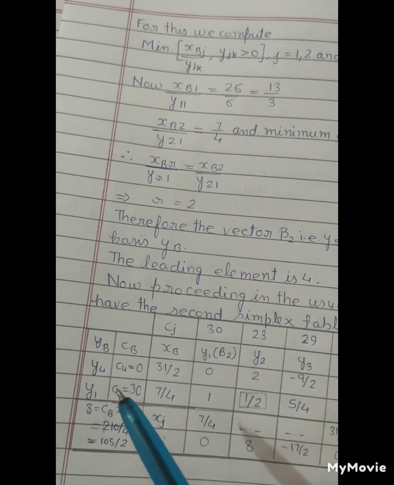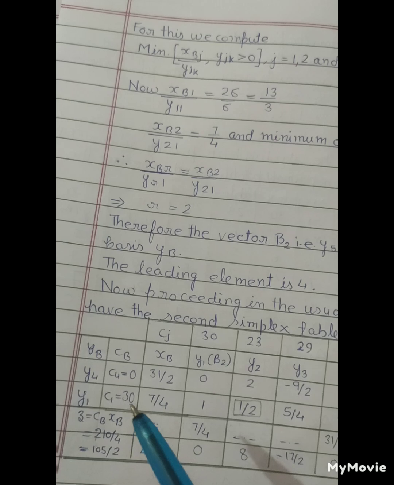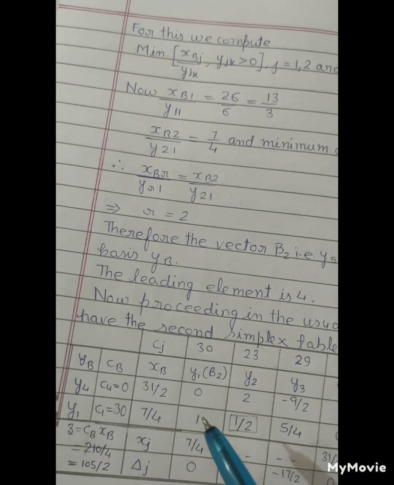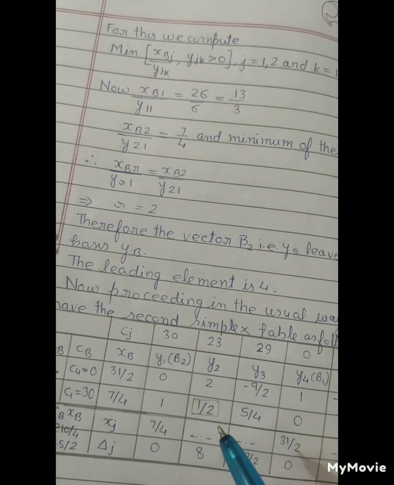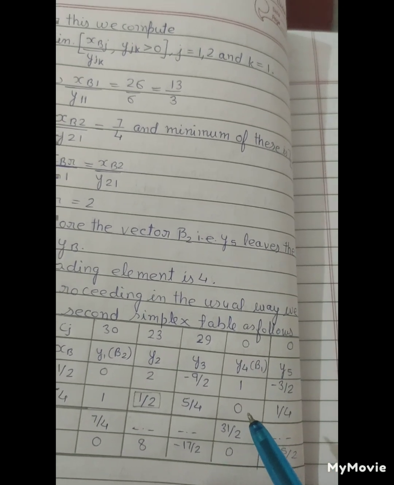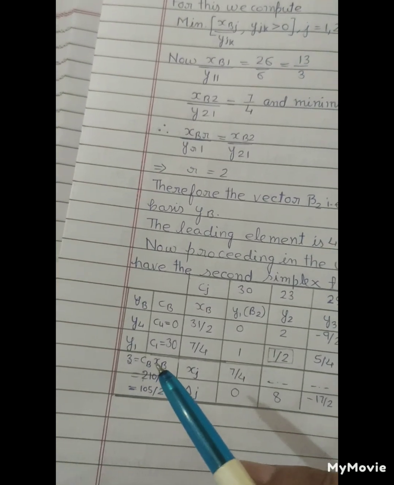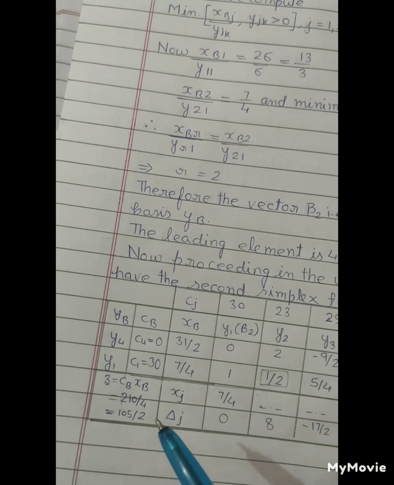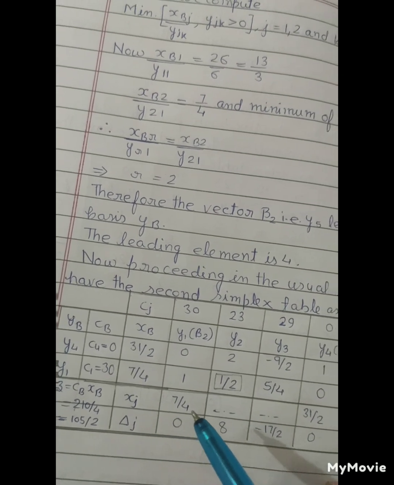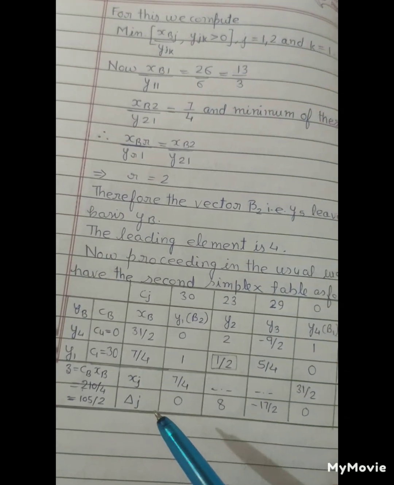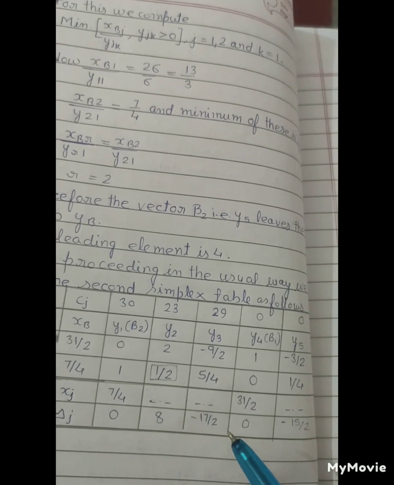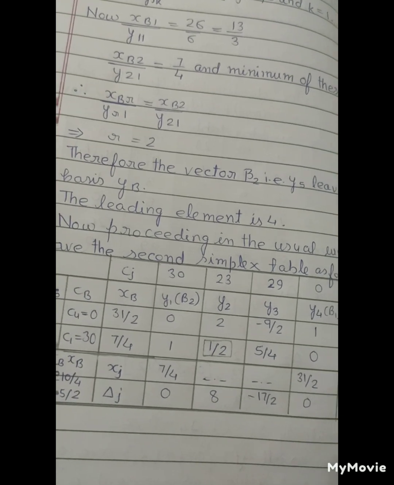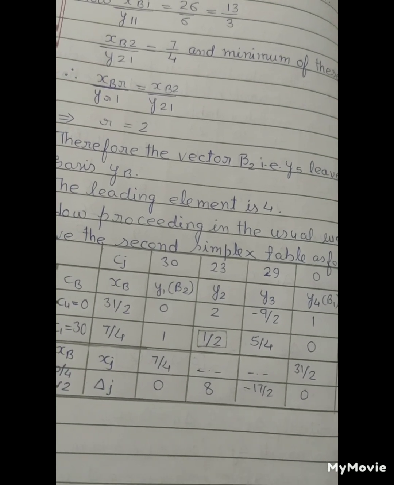As y1 is entering the table in place of y5, c1 equals 30, xb is 7 upon 4. In place of 4 there is 1, we make it 1 and the rest of the entries by suitable multiplication: 1, 1 upon 2, 5 upon 4, 0 and 1 upon 4. Z equals cb into xb equals 210 upon 4 equals 105 upon 2, xj equals 7 upon 4 and 31 upon 2, delta j is 0, 8, and minus 17 upon 2, 0 and minus 15 upon 2. The rest of the question we will do in the next video.